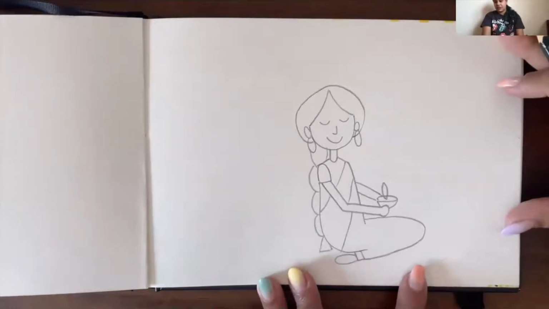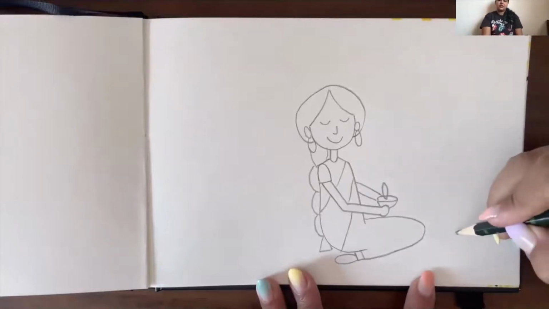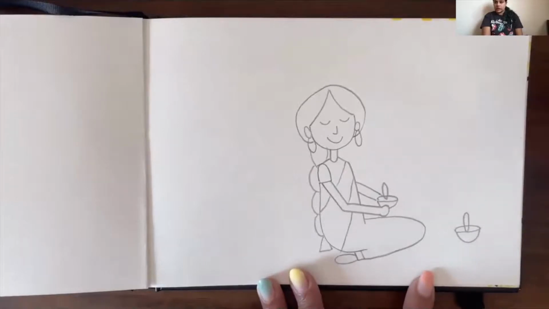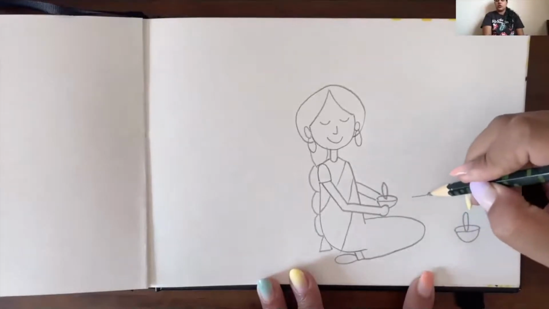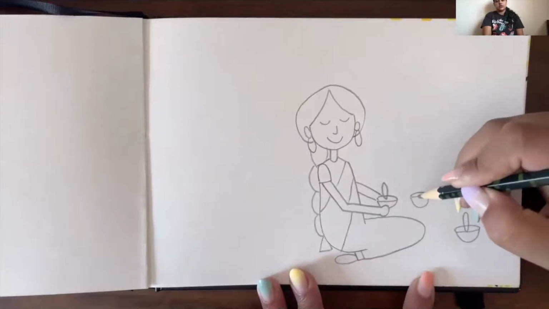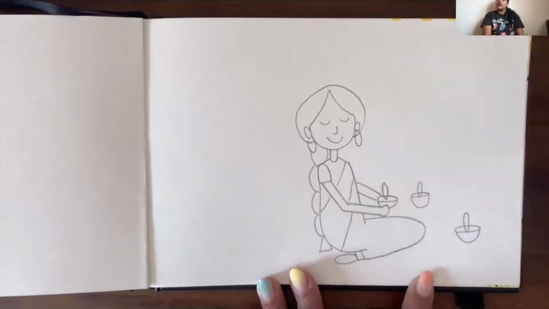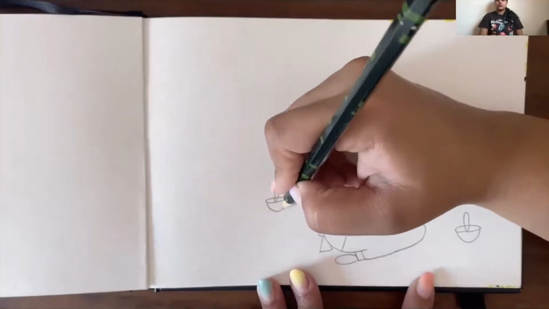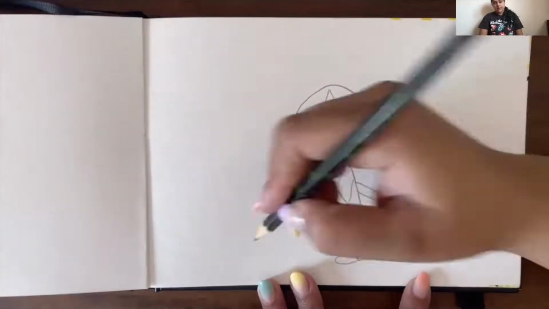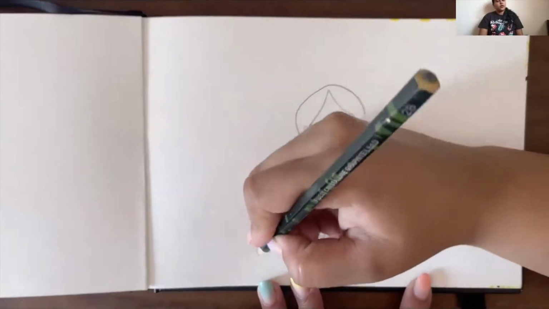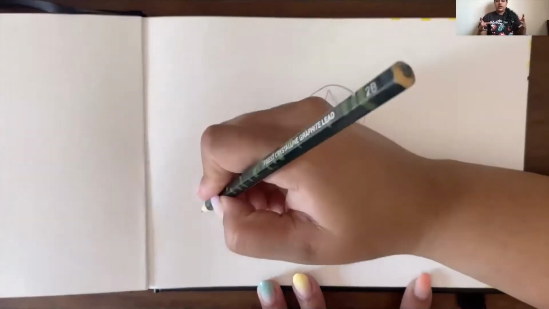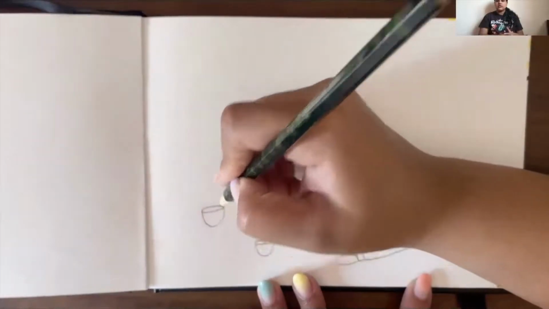Now the next thing we're going to do is draw a lot more diyas all around. The steps of drawing the diya are pretty similar to what we did earlier. Everywhere, I'm first going to draw an oval on top, then a curve at the bottom, and then the flame. The number of diyas you want to place around is completely up to you. I'm not going to force you to do as many diyas as I am, and how many and where you want to place them is completely up to you. What I have done is randomly drawn diyas all around her.